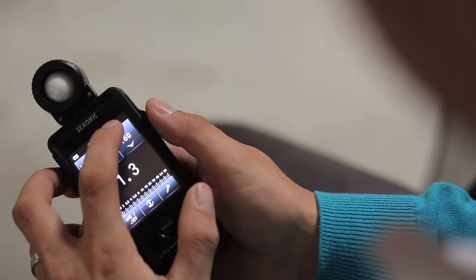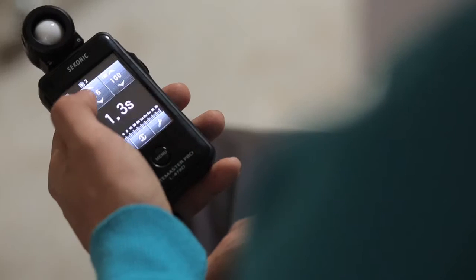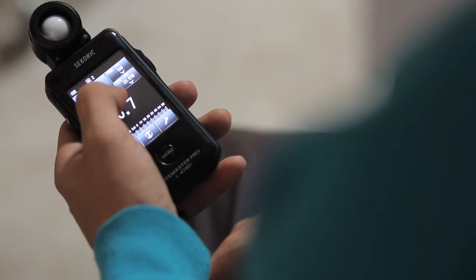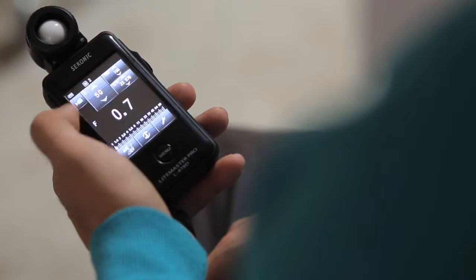Now, the touchscreen on the L478D is definitely one of the features that'll catch your attention right away, and it makes it really simple to use. But there's a couple other features that are really handy as well. It's got a DSLR mode on here that'll actually allow you to choose DSLR shutter speeds. So as opposed to a 1/48th, it'll allow you to pick 1/50th or 1/60th, so it syncs perfectly with your camera. It also lets you put in custom high frame rates.